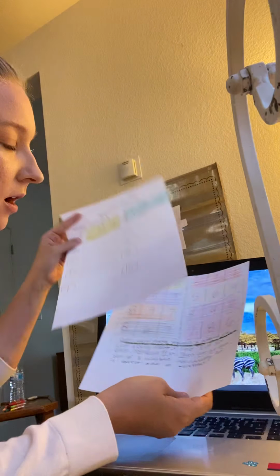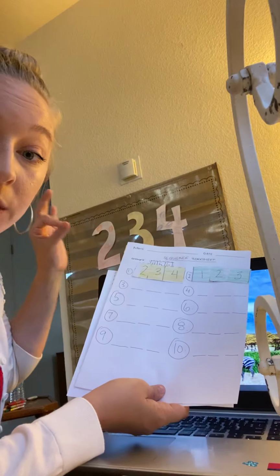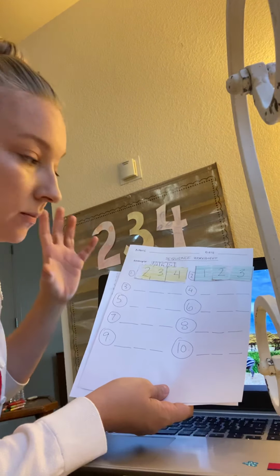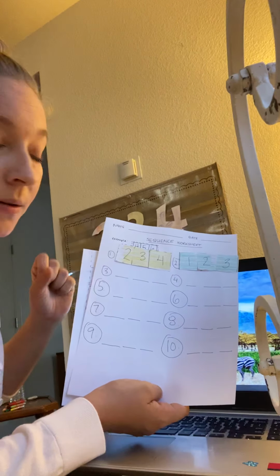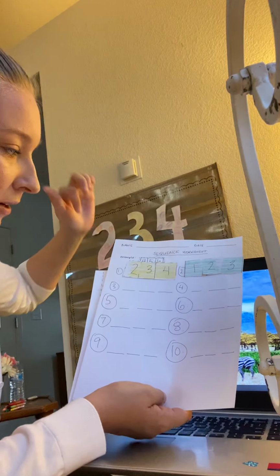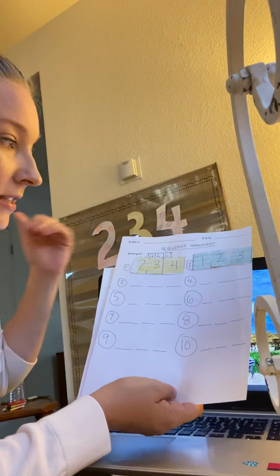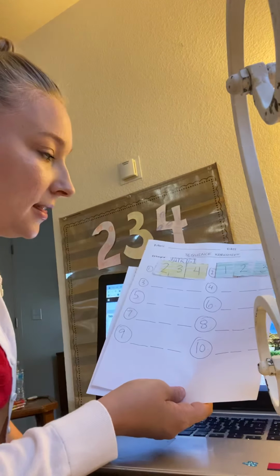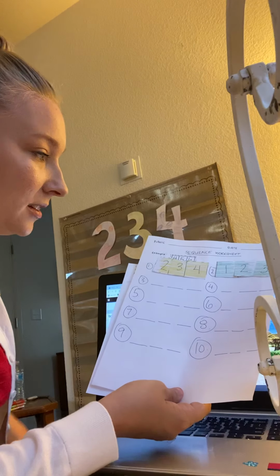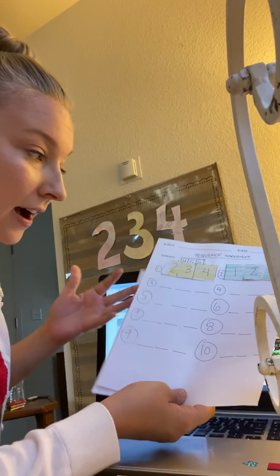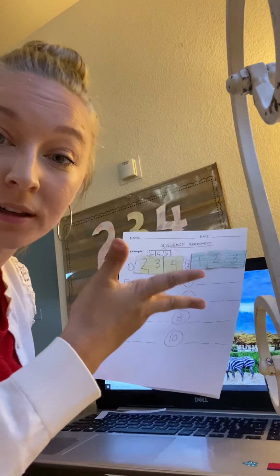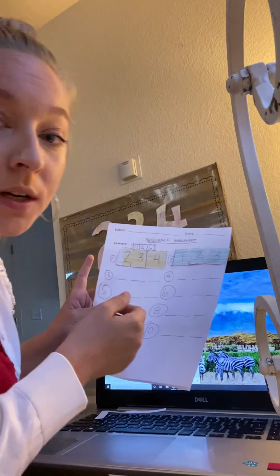Just wanting them to fully understand number sequence first and make sure that they understand this concept, that there's a middle number and then there's one that comes before and after. As long as they know their numbers pretty well, it should just come to their mind. They shouldn't have to count with their fingers to try to figure out which one comes before and after.